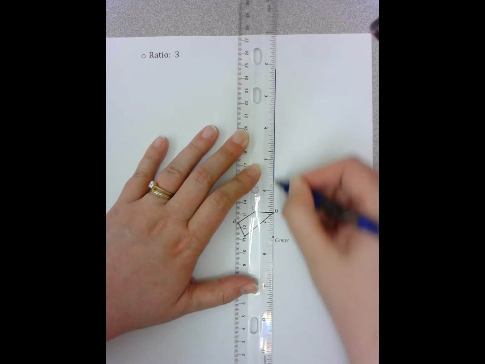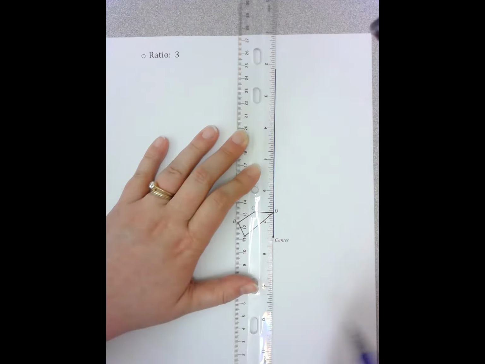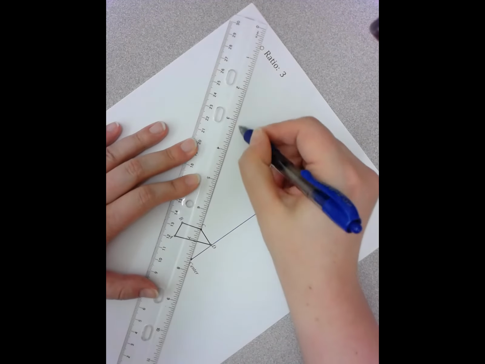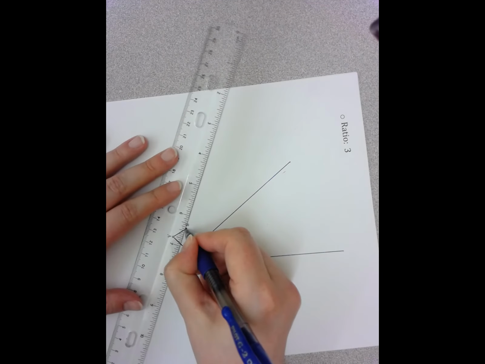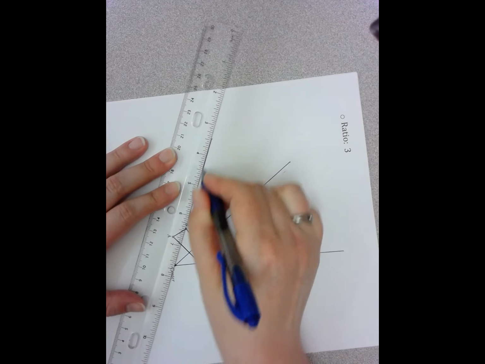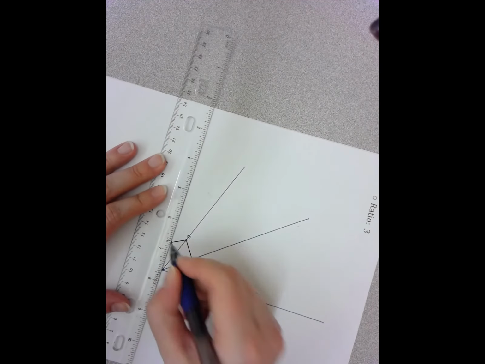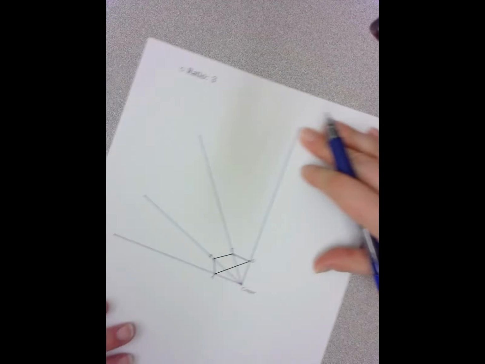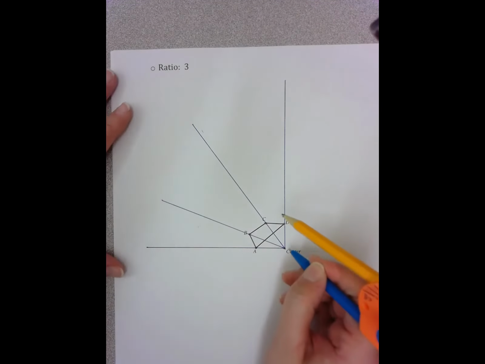I'm now making it bigger, so it's going to end up out here, which means I need these dilation lines to be pretty long. Now in this case, I'm not shrinking, I'm getting bigger, so I don't have to cut anything in half. So this construction you may find to be a little bit easier.